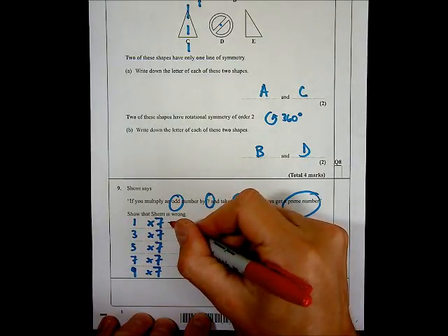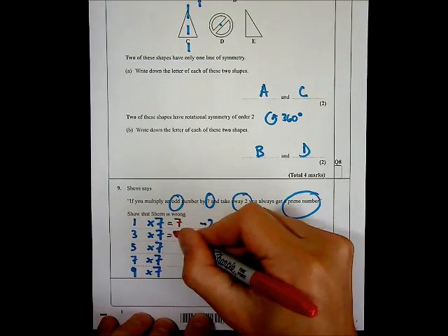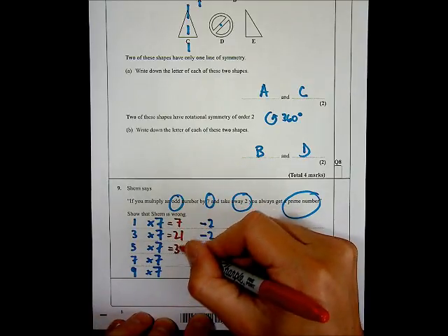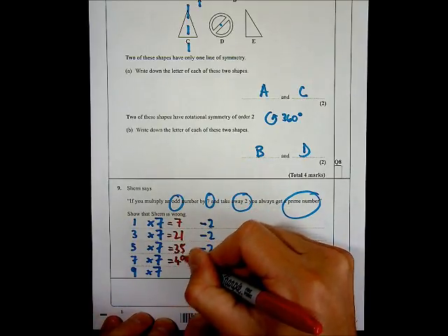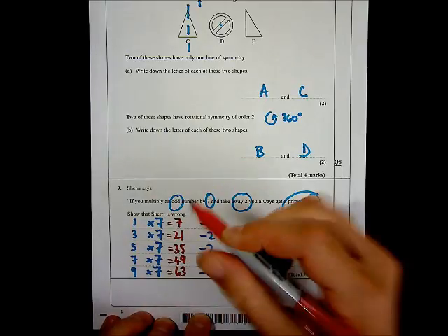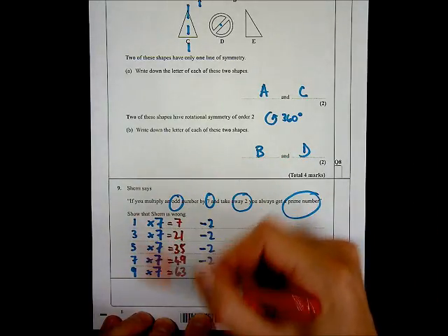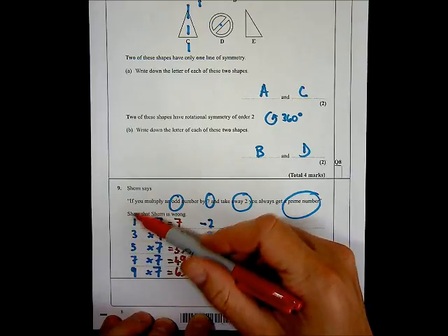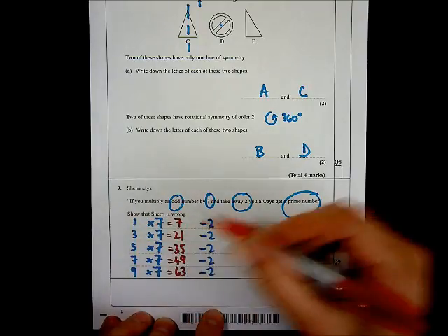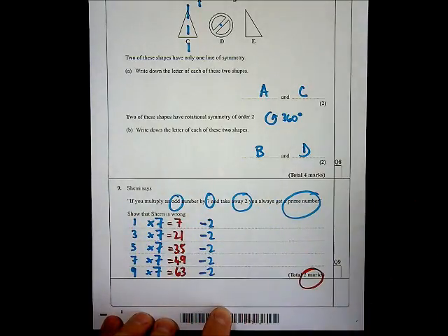So 1 times 7 is 7. 3 times 7 is 21. 5 times 7 is 35. 7 times 7 is 49. And 9 times 7 is 63. Now I picked the first few odd numbers as it's unlikely that they're going to ask you to try particularly large numbers, as you could be there for quite a while. And for 2 marks, it's not going to be that complicated.